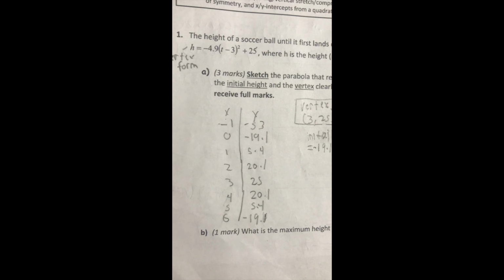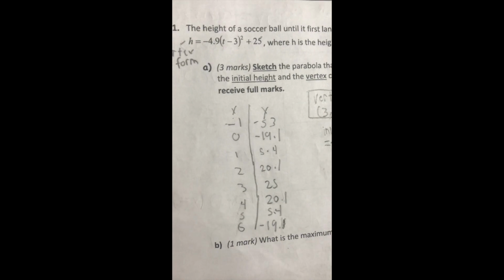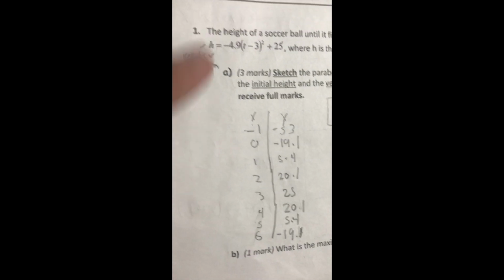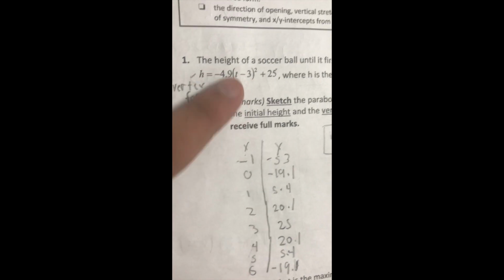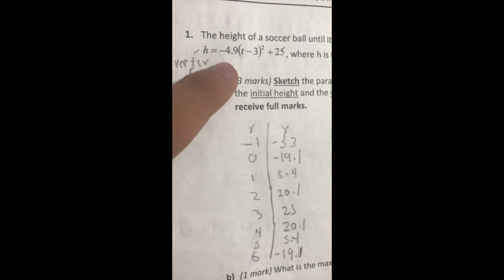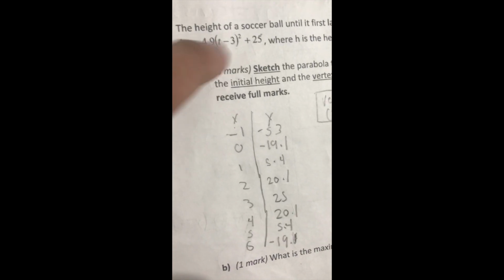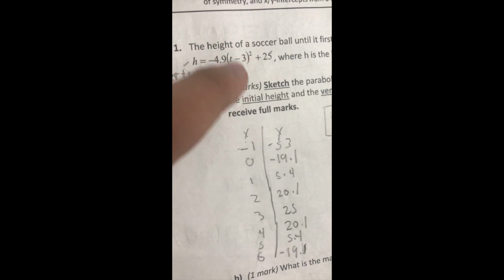Next, to properly sketch the parabola, first I need a list of x and y values. So once I've made a list of x and y values, I put the x values into the equation. The x values go in place of t, so it'll be h equals negative 4.9 times (negative 1 minus 3) squared plus 25, and then from there I find the y value.